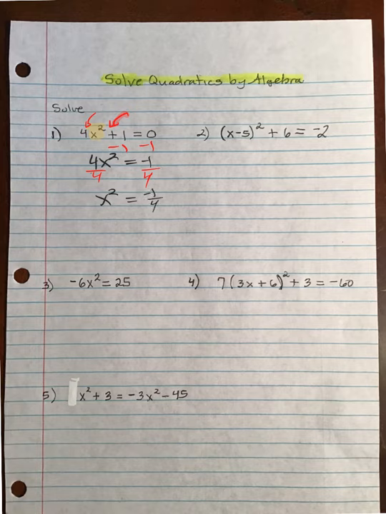Then we can undo the squaring by square rooting. So now we're going to take the square root of both sides. And remember, when you undo a variable that's squared, you have to have that plus and minus in there. So you got to make sure you don't forget that.